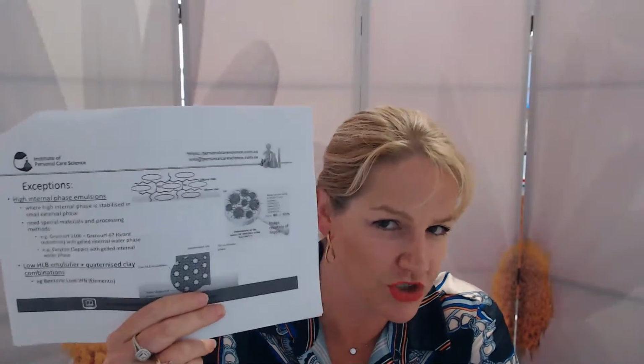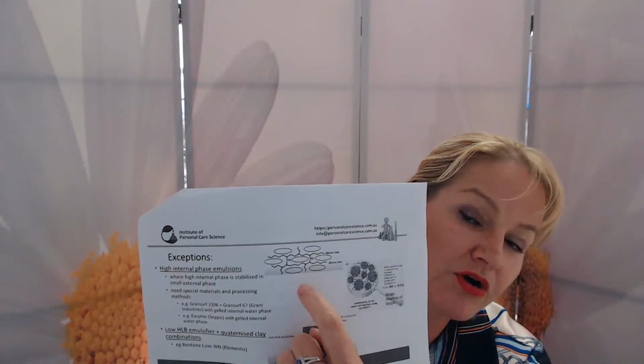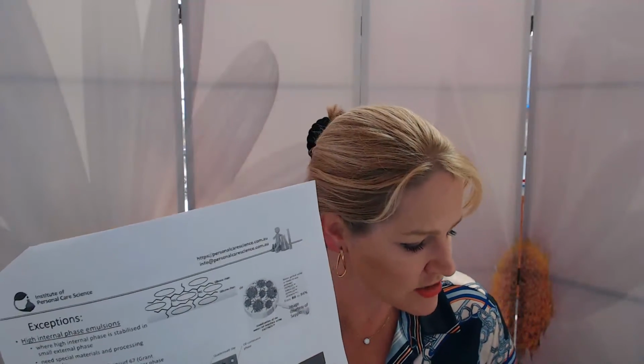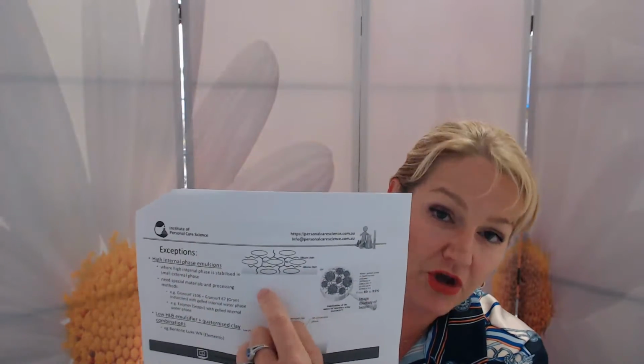And we can have anywhere from 60% water or more. One of these high internal phase emulsions has up to 95% water inside in the internal phase. So how do they do it? Well, they gel the water droplets. So a couple of ways you can put these together. One of the first examples here uses some Grant Industry materials, Grand Surf 67, and I have the other one written down there. It is Grand Surf 2106. This is a dimethicone based product.